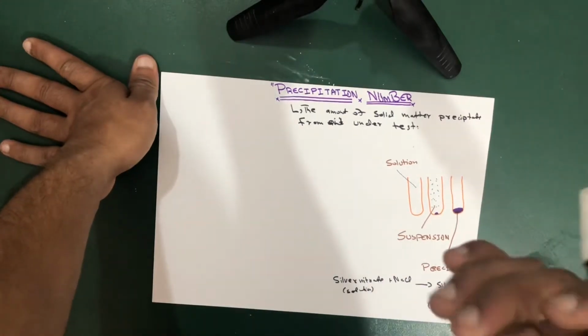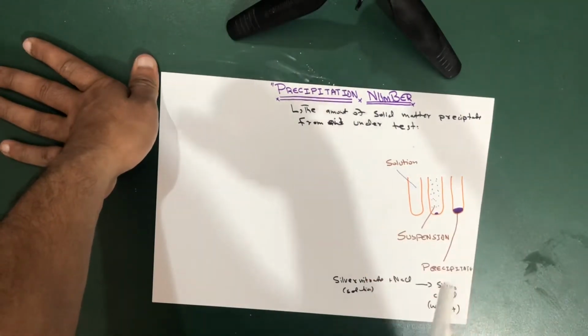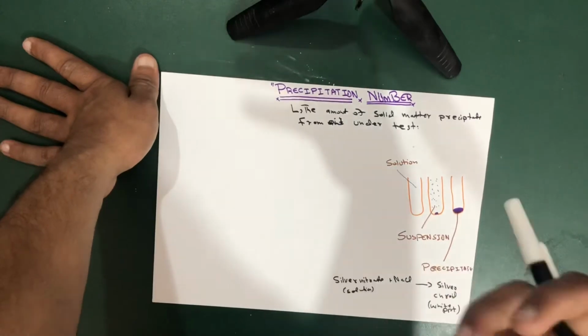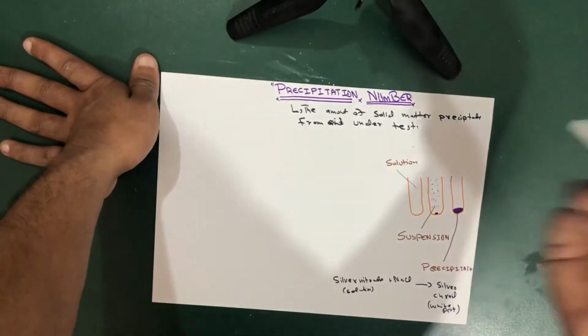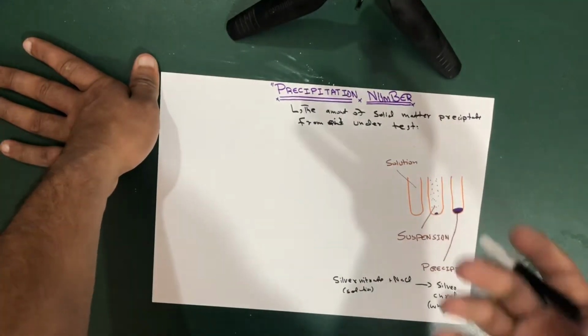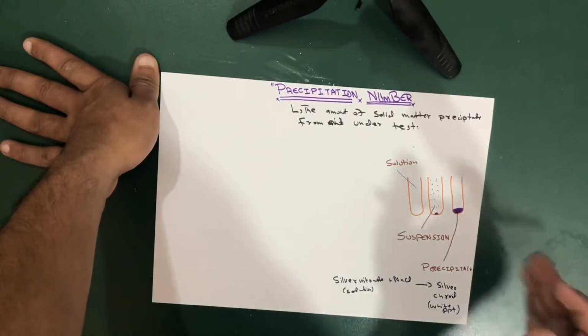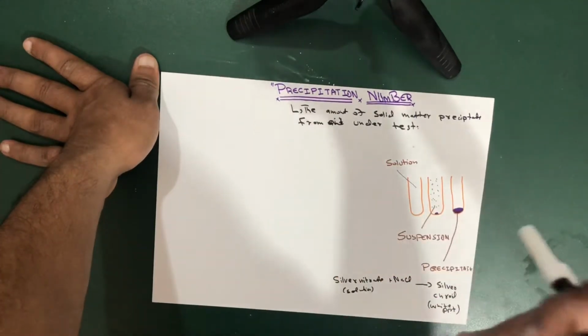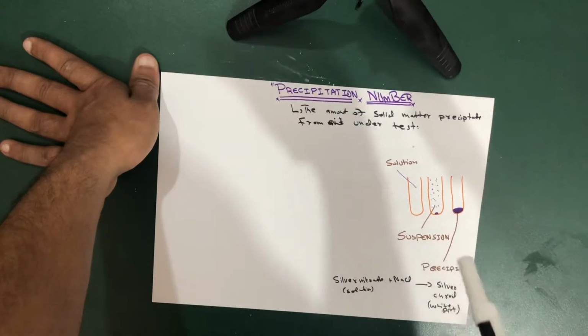We do this precipitation test because it detects the presence of foreign materials, like the solid materials we talked about, which were in that oil.